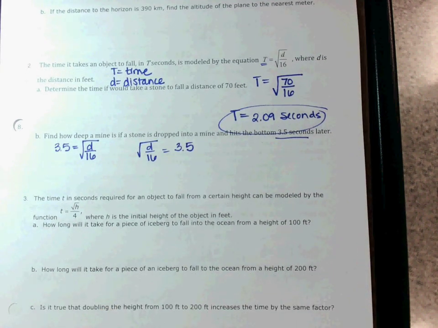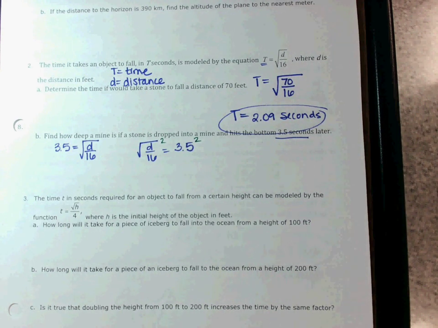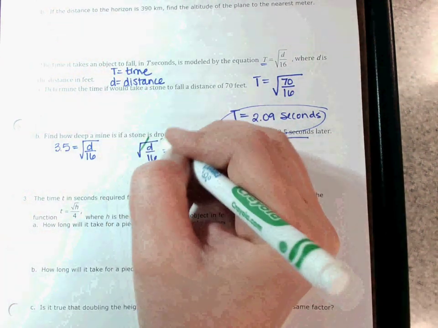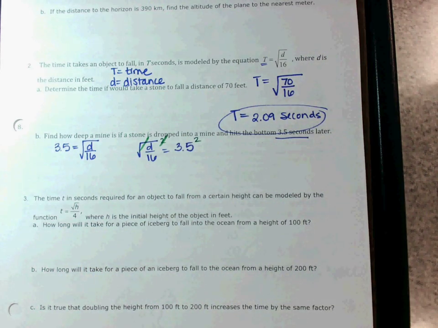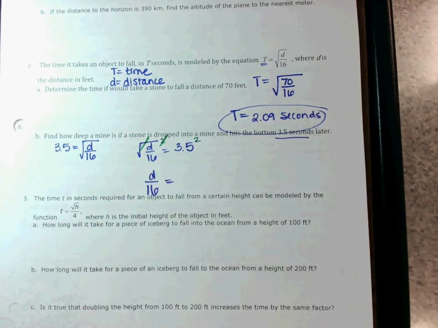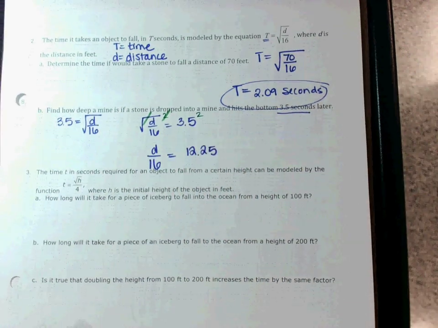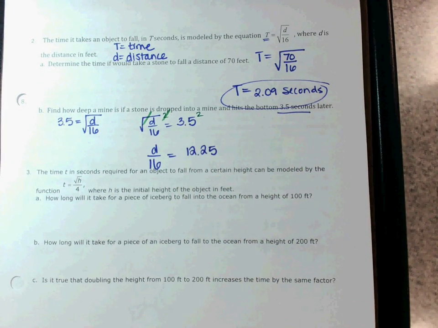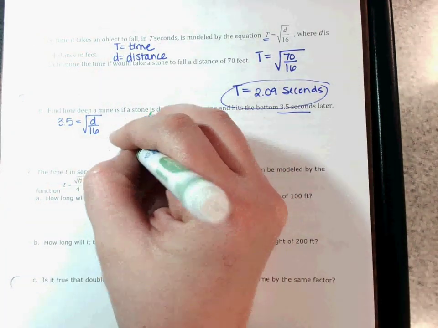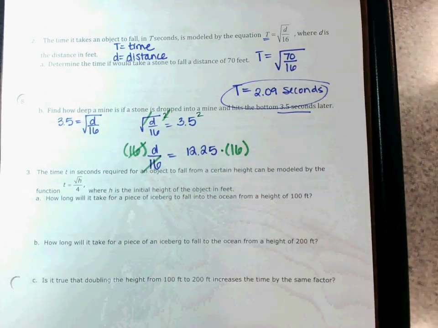Okay, because this 16 is inside the square root, I can't touch it first. What do I have to do first? Square. So I'd square, square. Find out what 3.5 squared is. Okay, great. And then if you have D over 16, that's D divided by 16. So how are we going to get rid of that? If it said divide by 16, multiply by 16. So you'll times by 16 here, and you'll times by 16 here. And then that'll cross these out, and then your D will be alone.